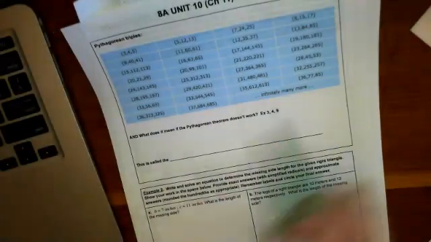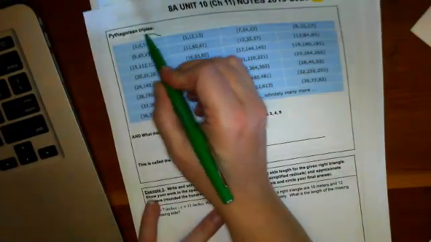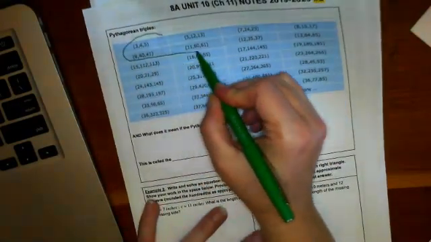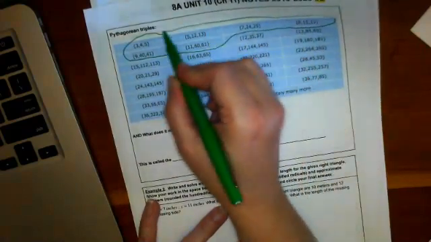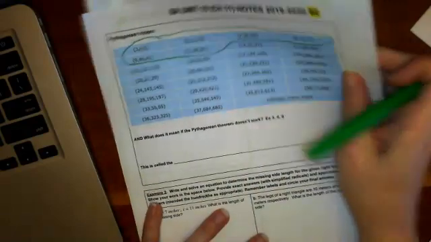Here you can see the Pythagorean triples. Again, I think you did this with Mr. Robert last year. A lot of students just memorize the first 6 or so. It makes it easier for you and you don't have to show your work. That's totally good to do, but again, you don't have to.